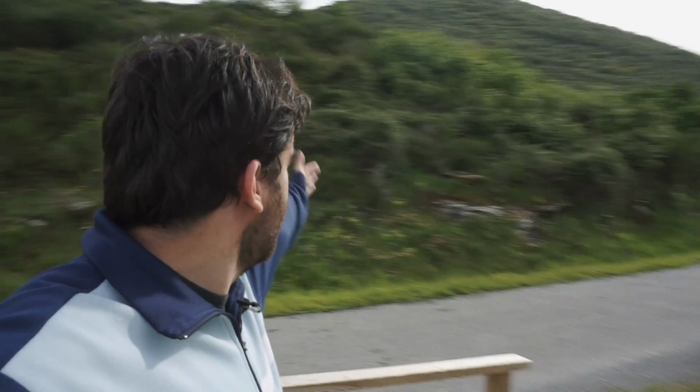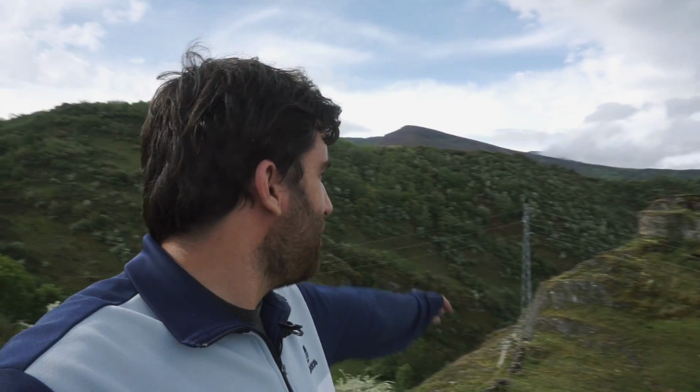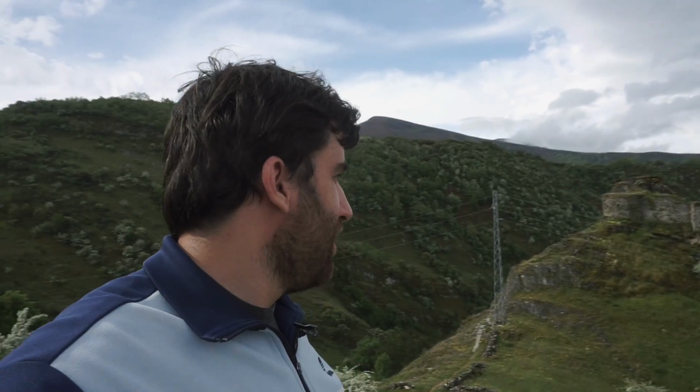But who thought about putting that power line right there? I mean, you have the whole mountain, the whole country here to put the power line, and you put it next to the castle.